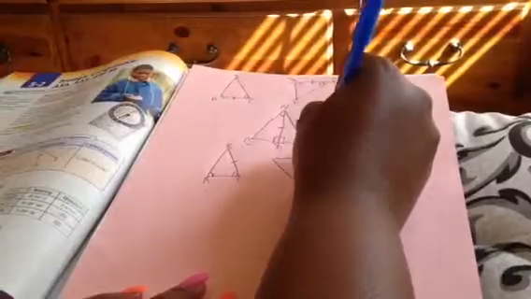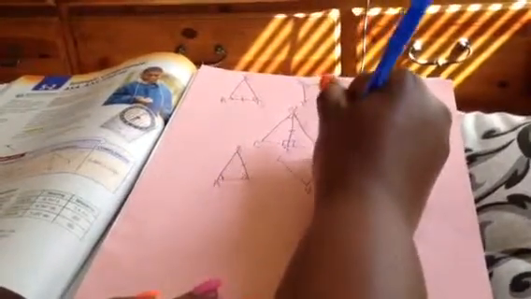Now we're going to start off with triangle ABC again, because I like those letters. If you got a problem, you can exit my video. And triangle LKM.